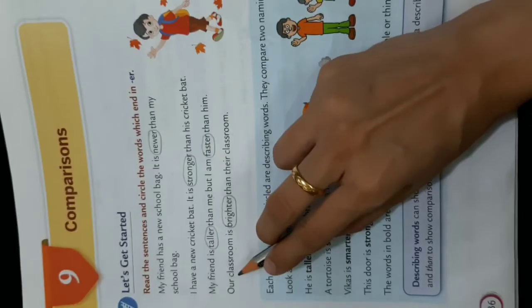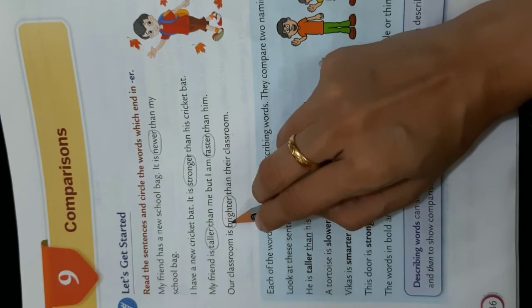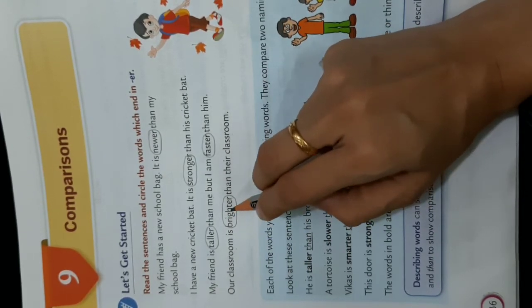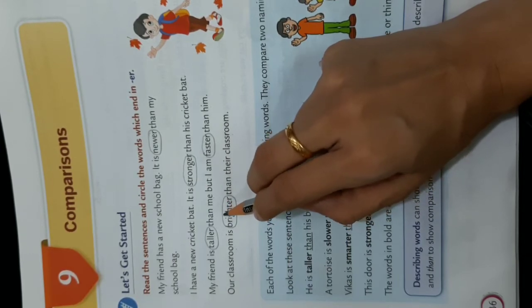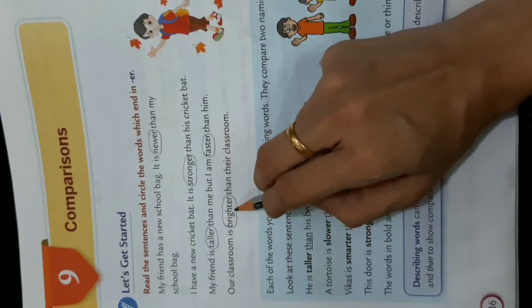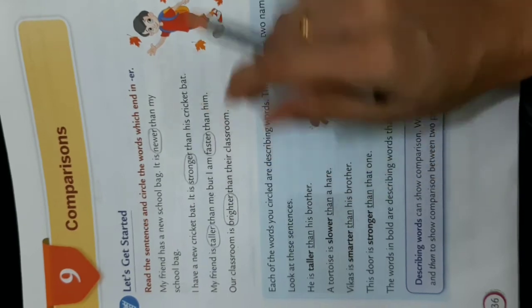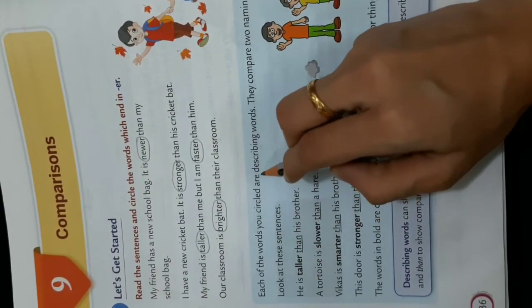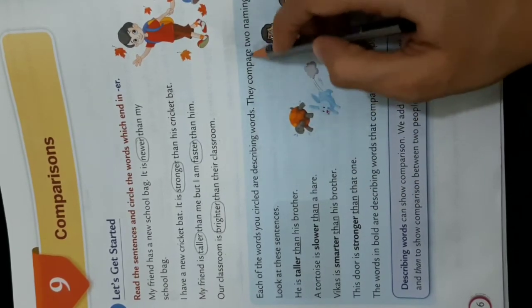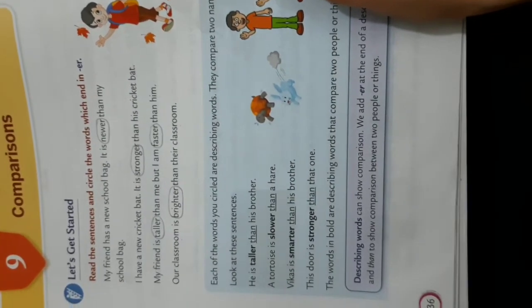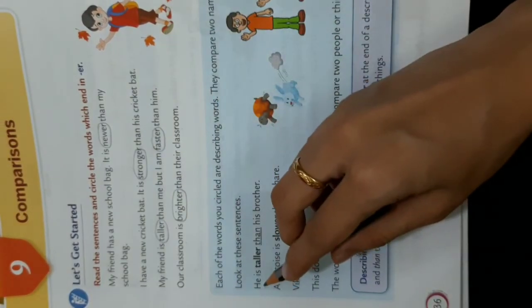Okay, have a look over here. Our classroom is brighter than their classroom. Now the classroom is described as brighter. Okay, so it is also making comparison. Brighter is comparing the two classrooms. So what do we understand? Each of the words you circled are describing words. They compare two naming words. Okay, now have a look over here.